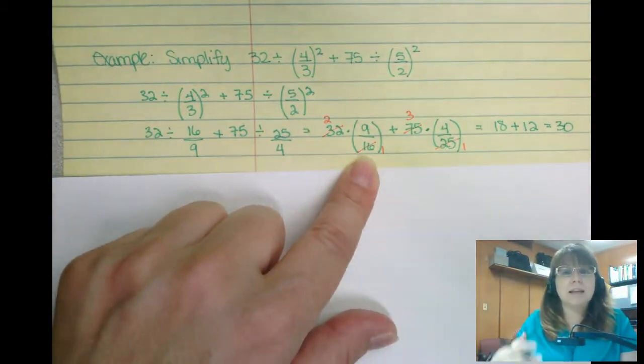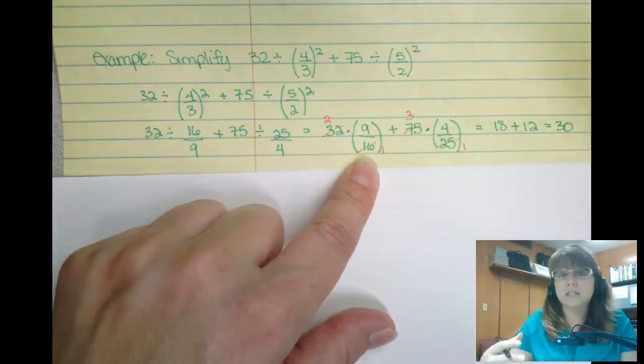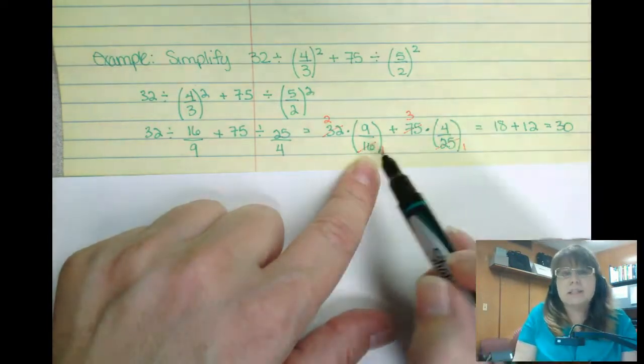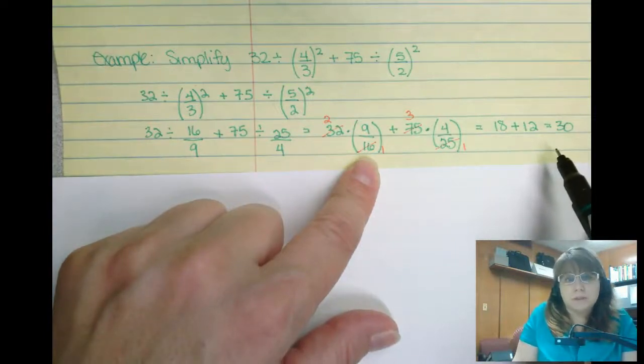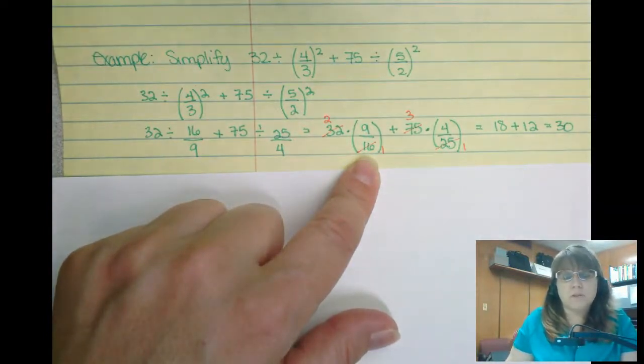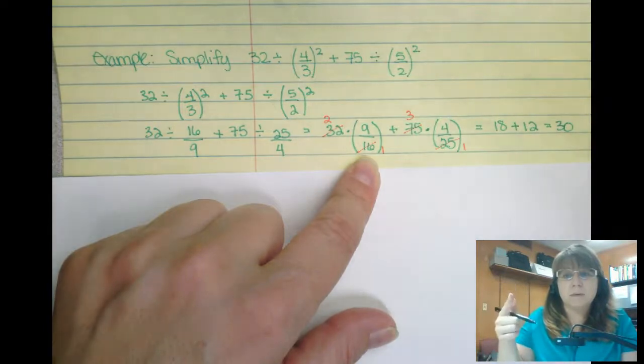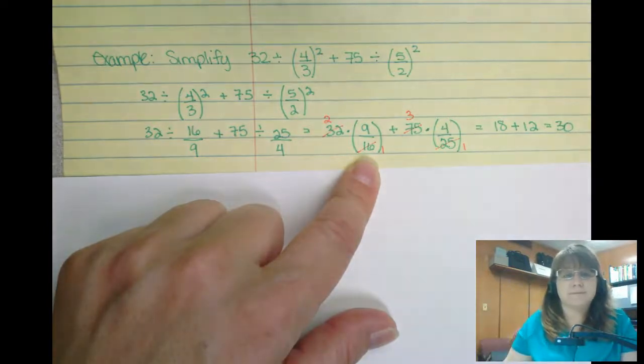So if you take it step by step, and you're patient and you're diligent, it does end up getting simplified down to just a simple number. So just remember your order of operations. Parentheses, exponents, multiplication and division from left to right, addition and subtraction from left to right.